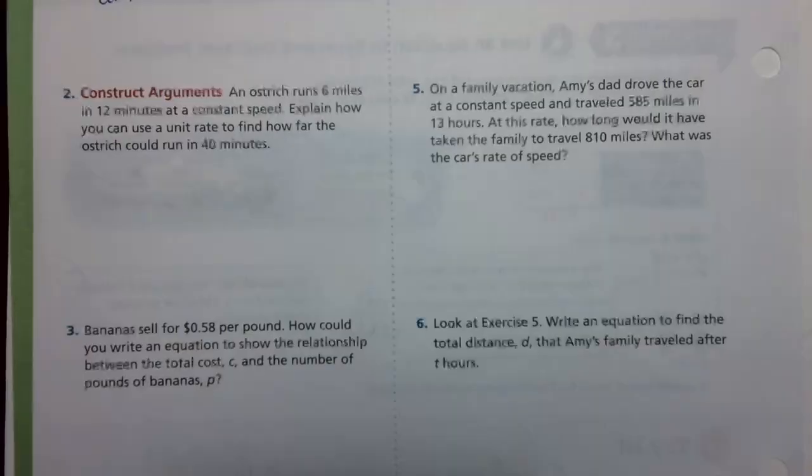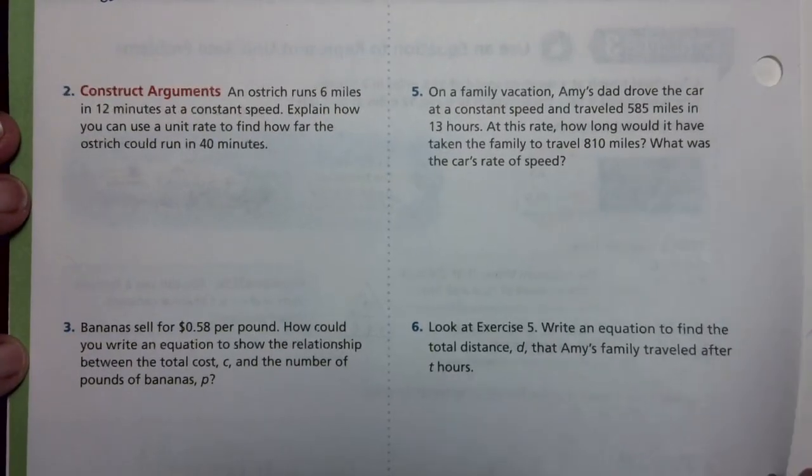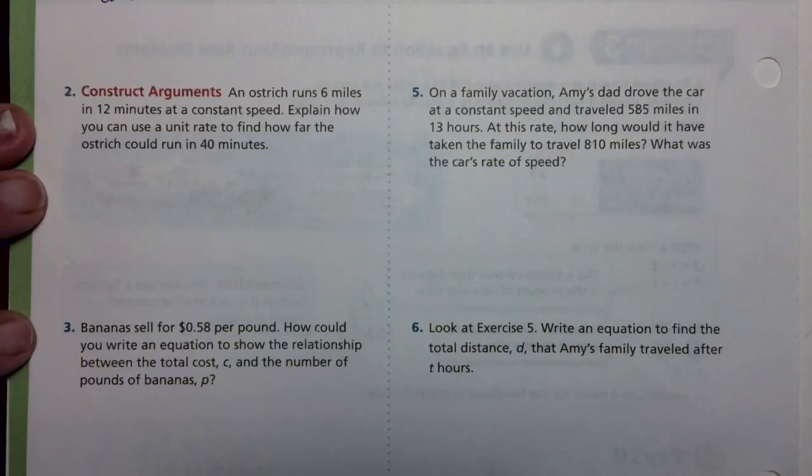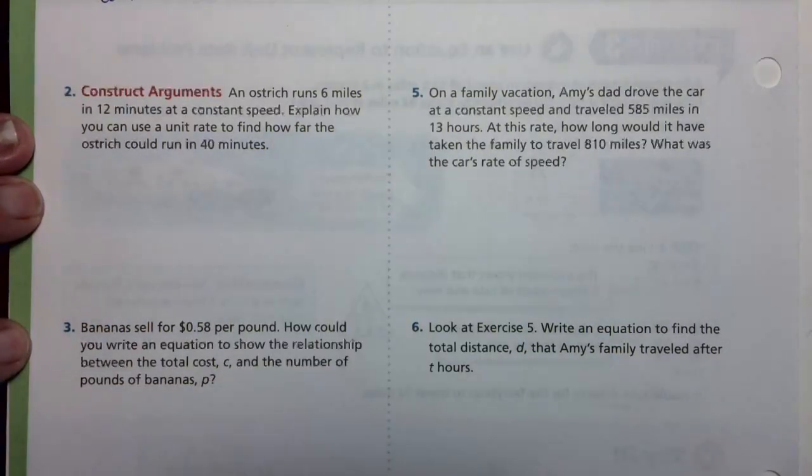Number 2. Oh good, we get a problem with an animal, and I like animal problems. An ostrich runs 6 miles in 12 minutes at a constant speed. Explain how you can use a unit rate to find how far the ostrich would run in 40 minutes. So we're going to explain it by working it.